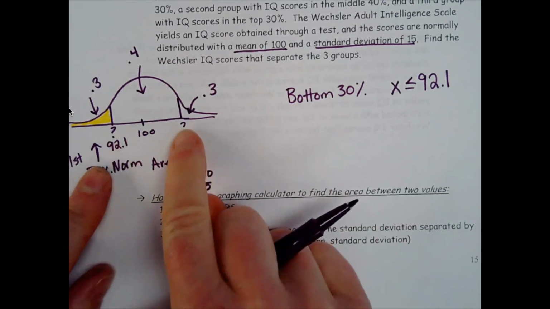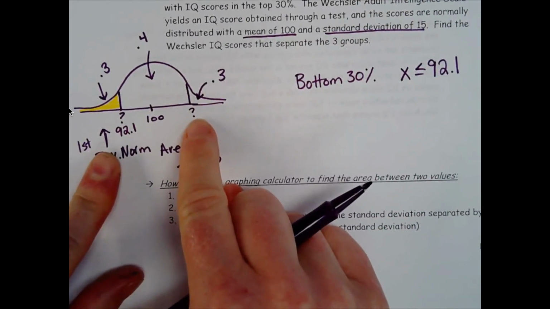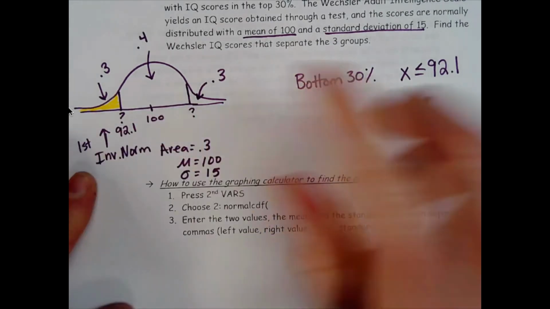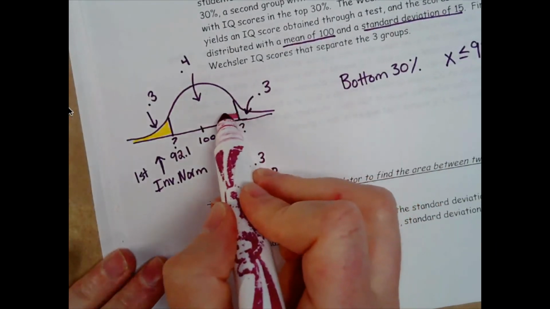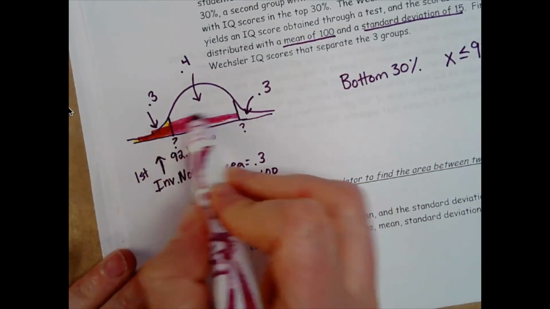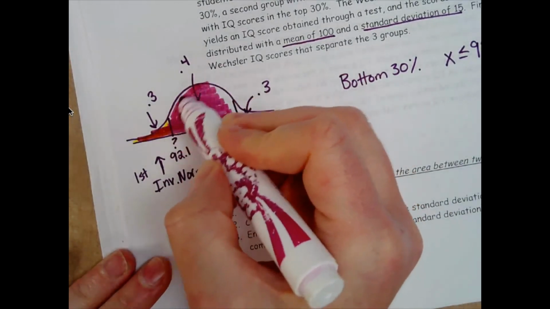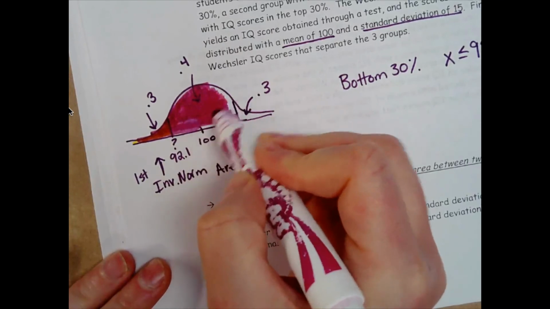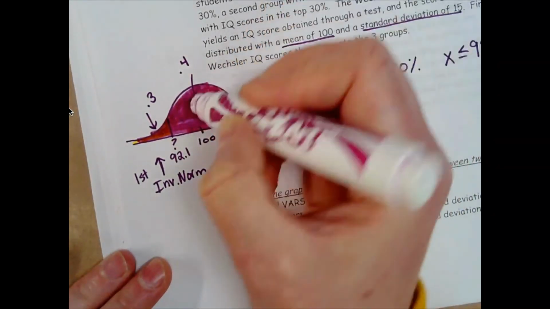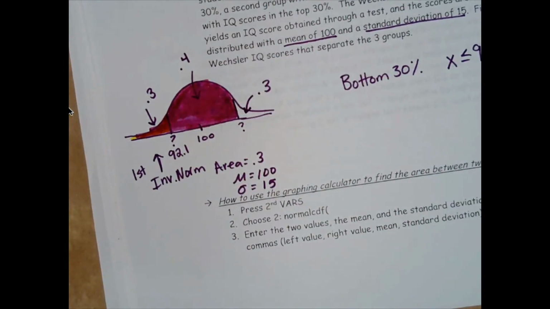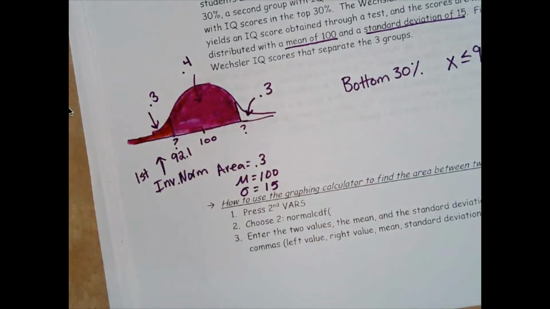So then we've got to find this number. What is the area to the left of that, though? It's going to be this whole thing, not just the 40. How much is that whole percentage right here?